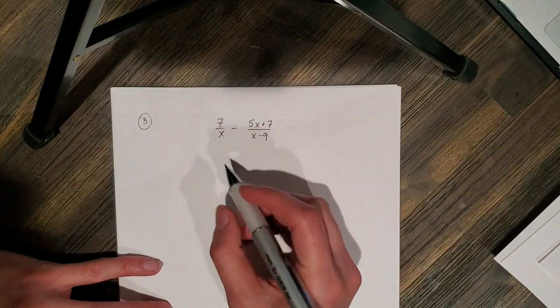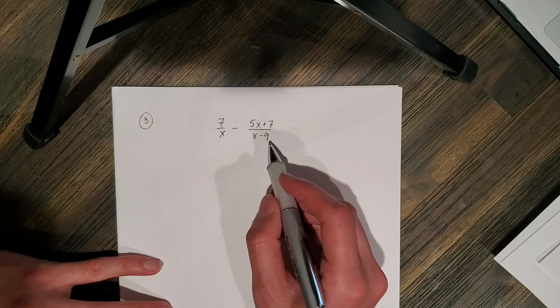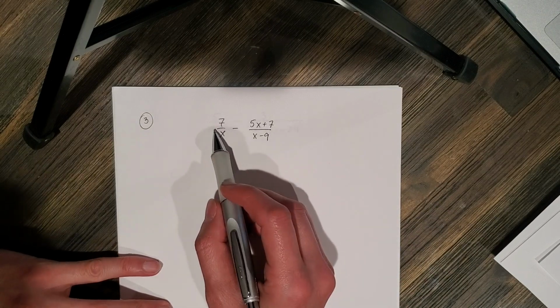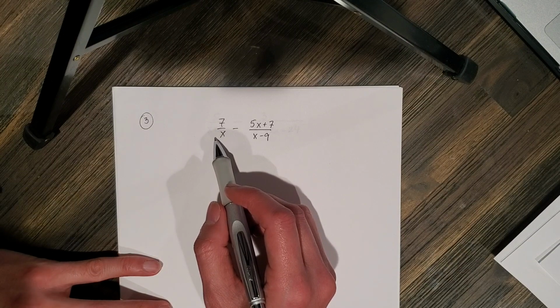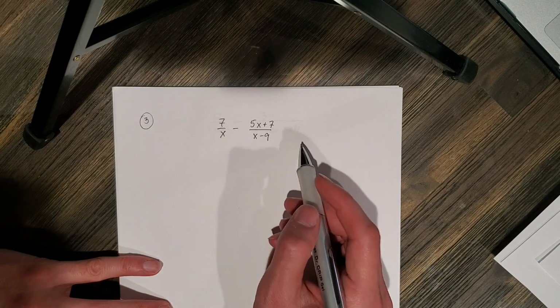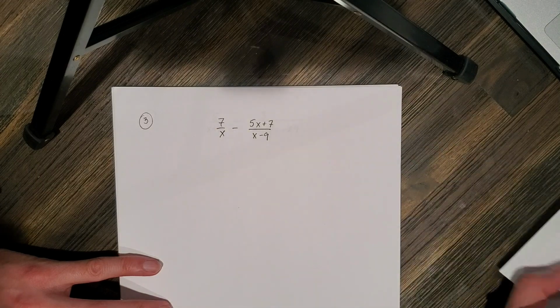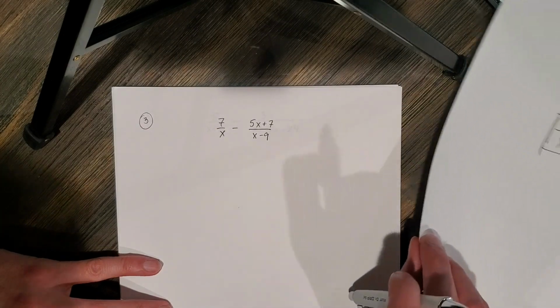Now, what if I have just an x here and then x minus 9 right here? Again, you cannot just multiply this by minus 9, because if I do, this will make this a negative 9x instead of x minus 9. So what we did, like in this example here, let me pull it up here.